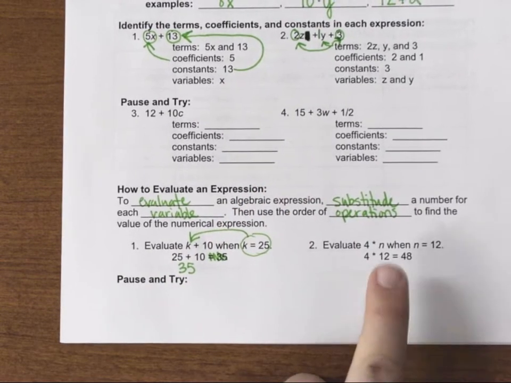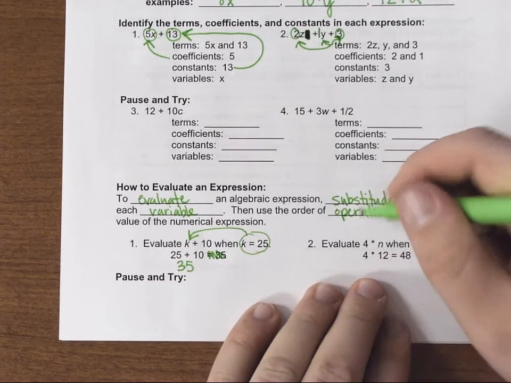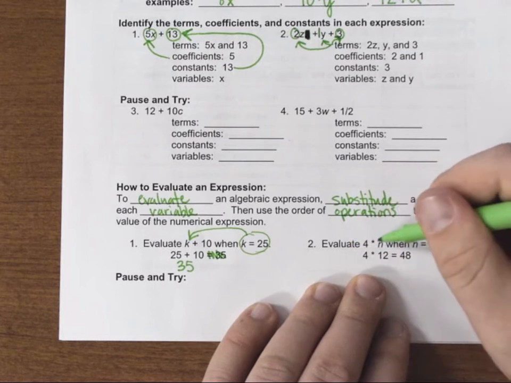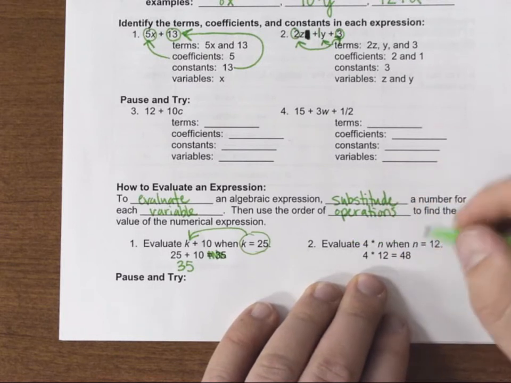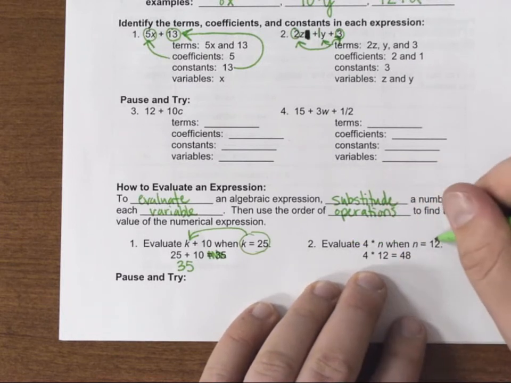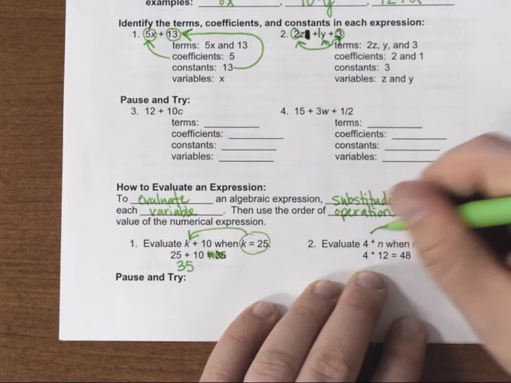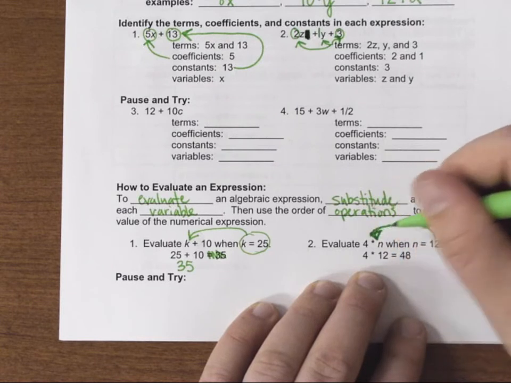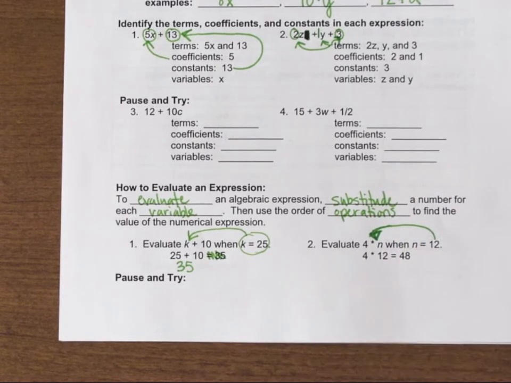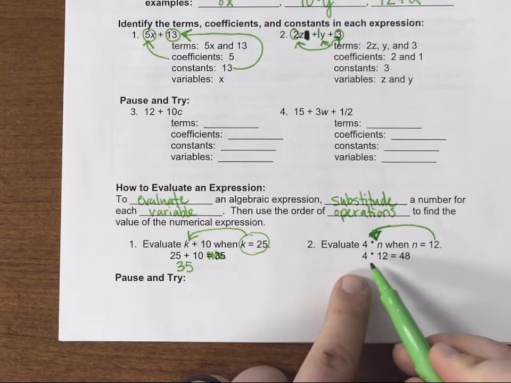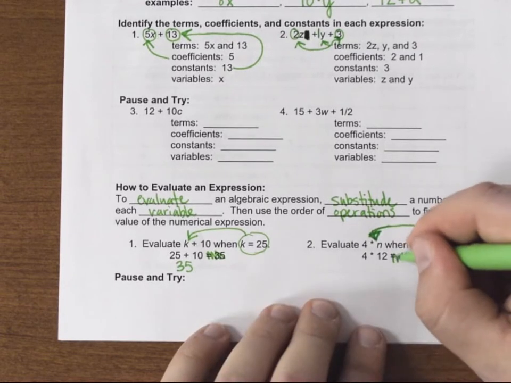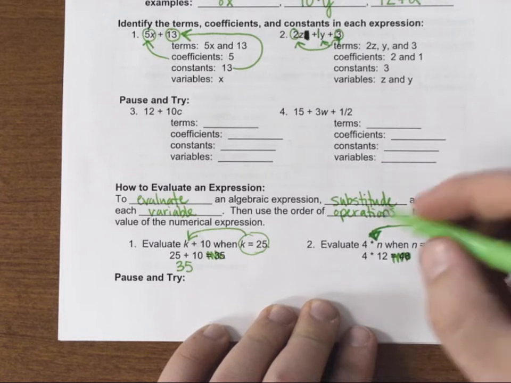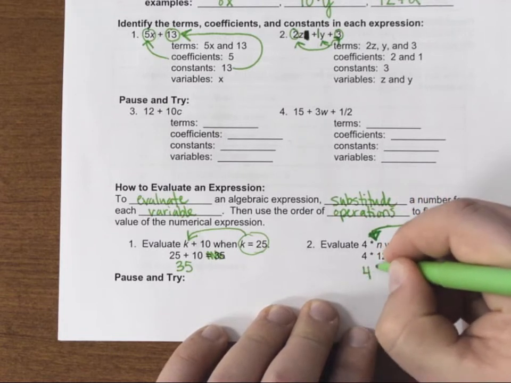Same thing over here. Evaluate. This little star means multiply. So if we have 4 times n when n equals 12, I'm going to substitute my 12 for n. So now I have 4 times 12, which is 48.